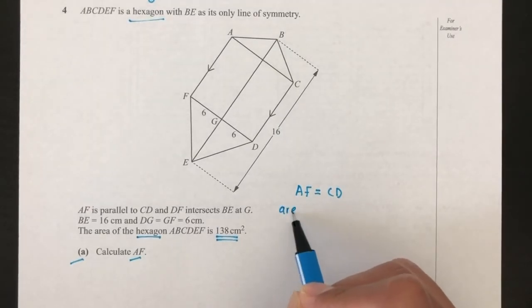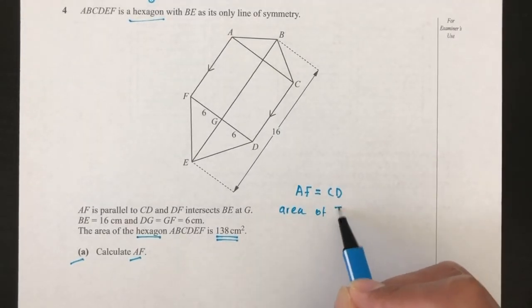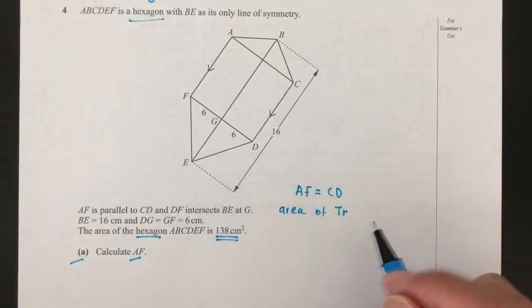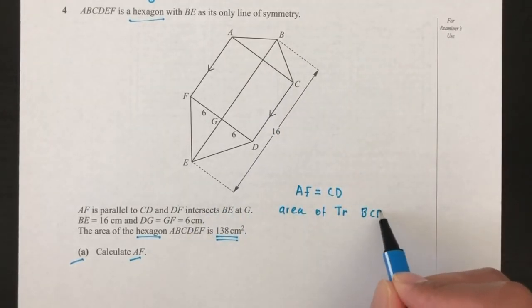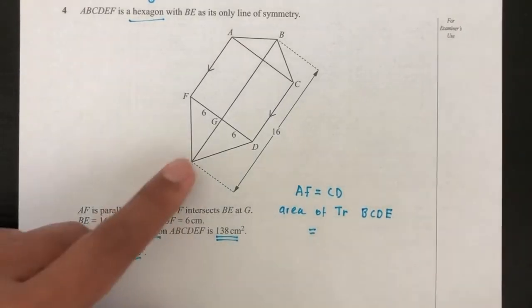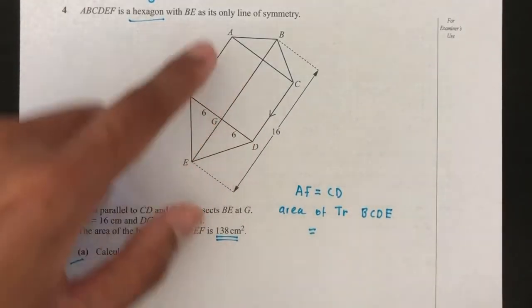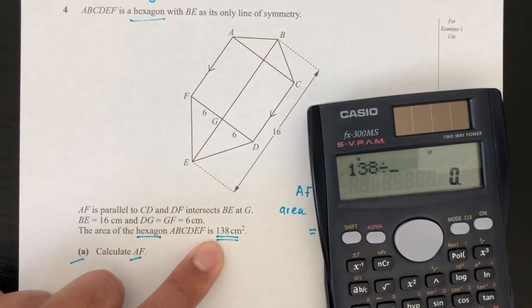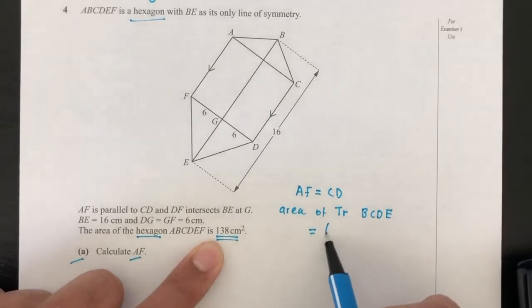So area of trapezium, this is BCD, will be equal to this divided by 2, because it is the same shape on two sides, so half will be the area of trapezium. So 138 divided by 2 will be 69.